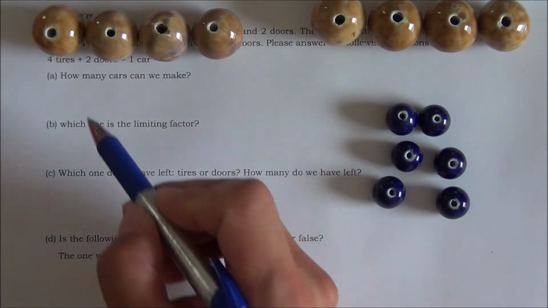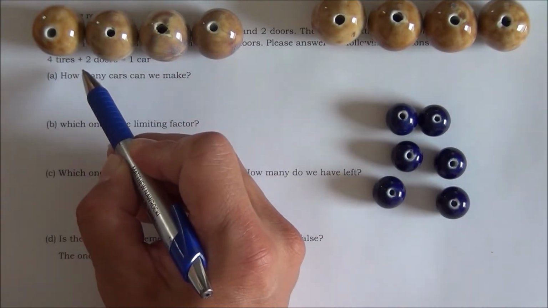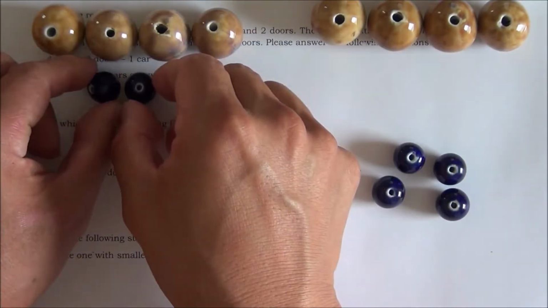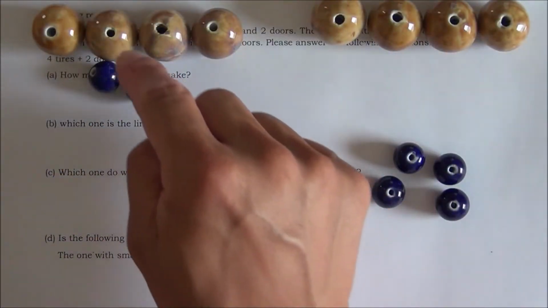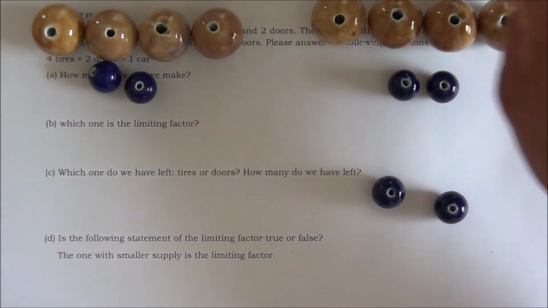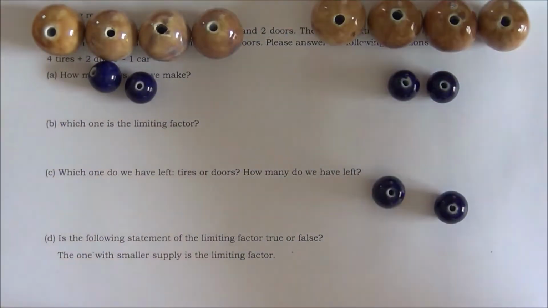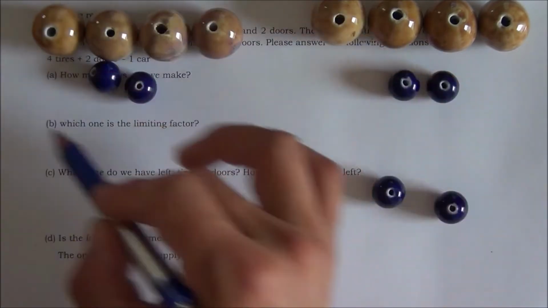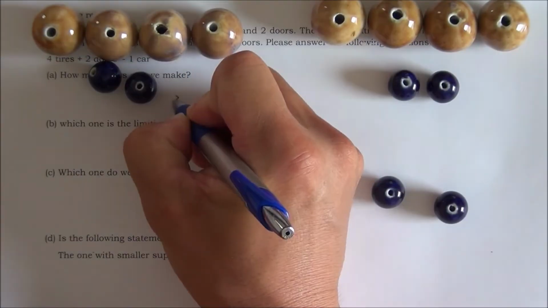From the problem, we know that for 4 tires to combine with 2 doors, we will make 1 car. 4 tires and 2 doors. This is car 1. 4 tires, 2 doors. This is car 2. From our analysis, we can see that we can make 2 cars.